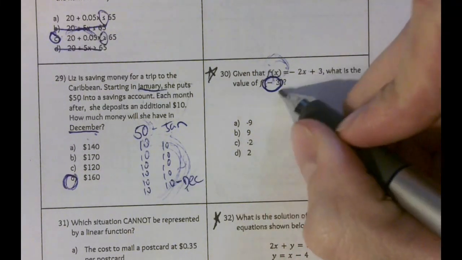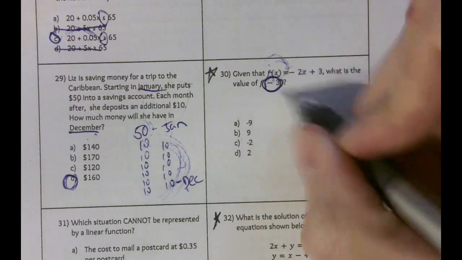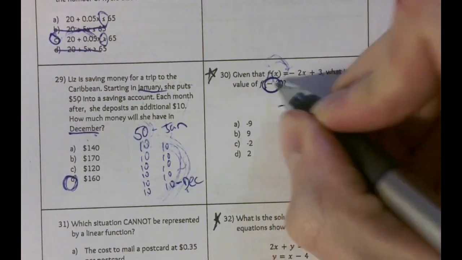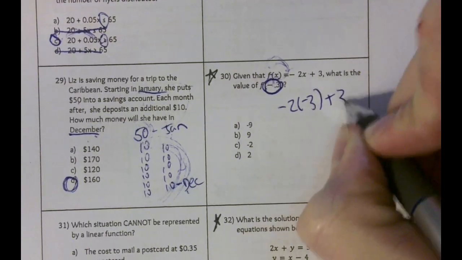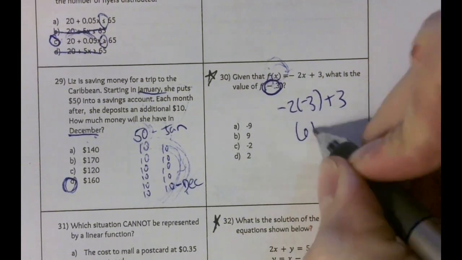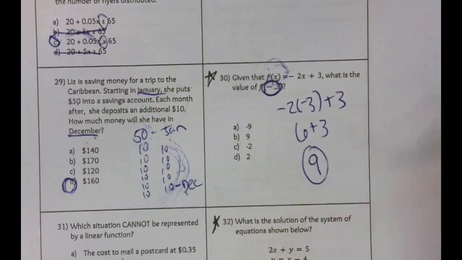And then your answer is whatever you get on this other side. That's the part that matters. So -2 times the -3 plus the 3. You can type that into a calculator, and you get 9.